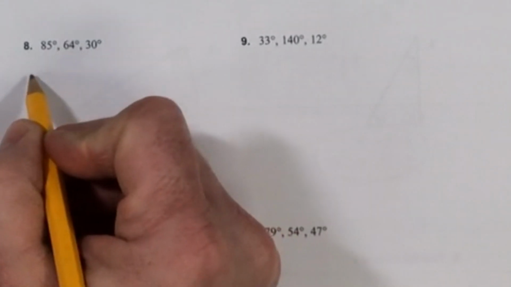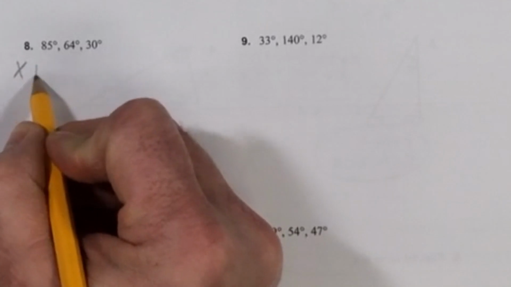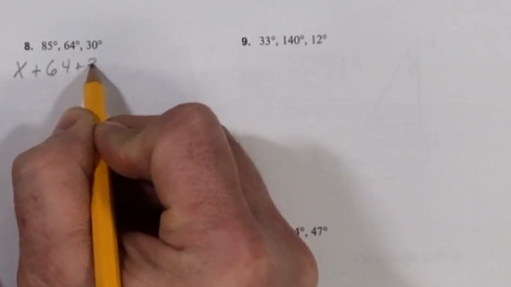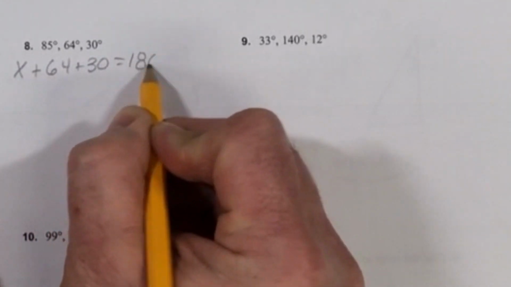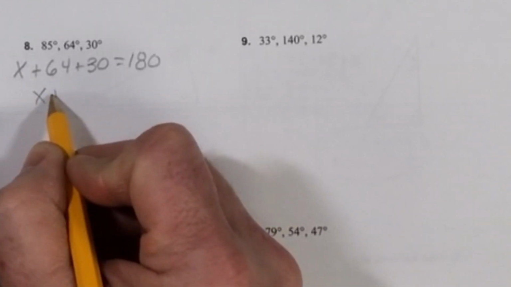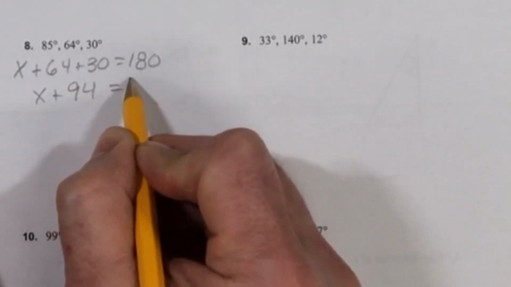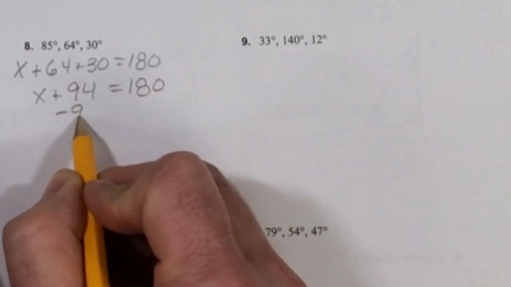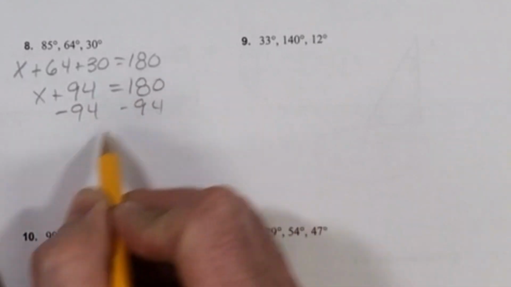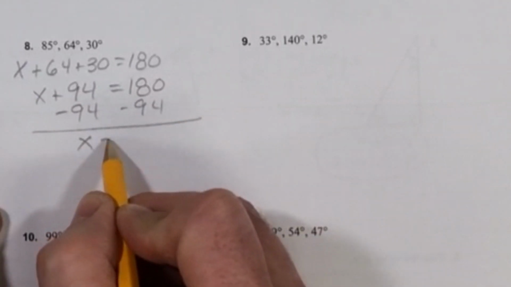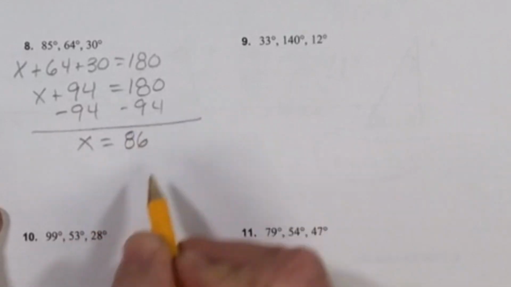And same thing here where we add these up. So x plus 64 plus 30 equals 180. x plus 94 equals 180. Subtract 94, subtract 94. x equals 86.